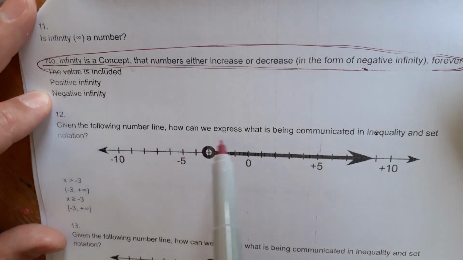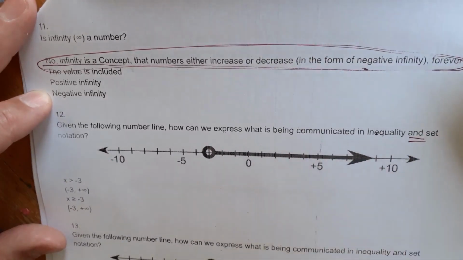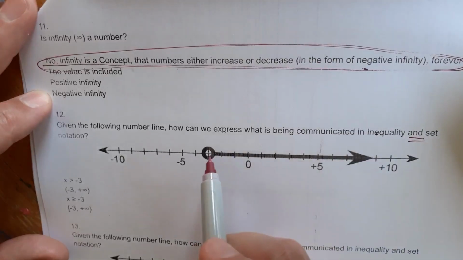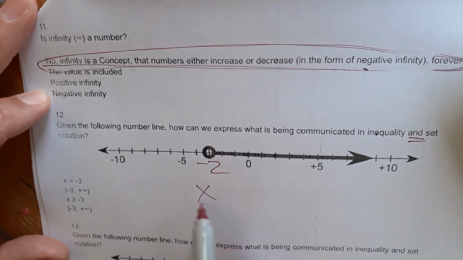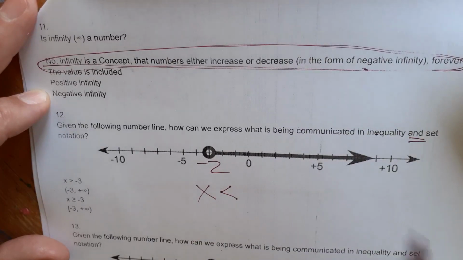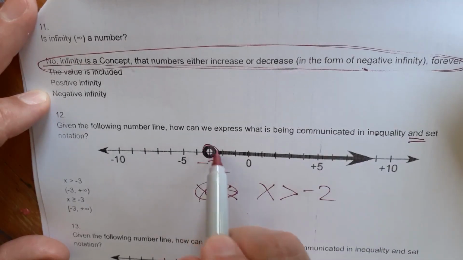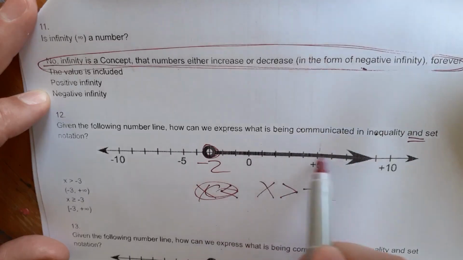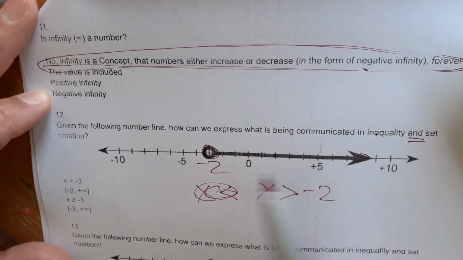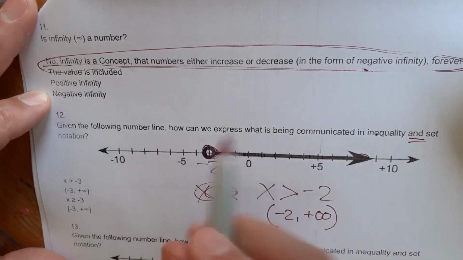All right, given the following number line, how can we express what is being communicated in an inequality and set notation? Two notations here, set and inequality. So this is a negative 2, so we can say x is greater than negative 2. Because here's negative 2, it's not included, so everything above negative 2 up to positive infinity forever. If we're going to put this in set notation, we'd say parentheses, negative 2, comma, plus infinity, parentheses. And if I could count here, 1, 2, 3, I'm so sorry.